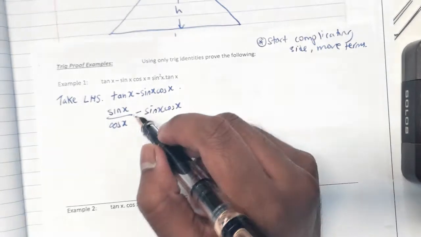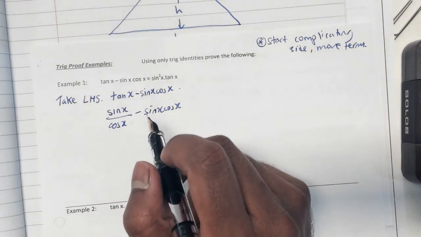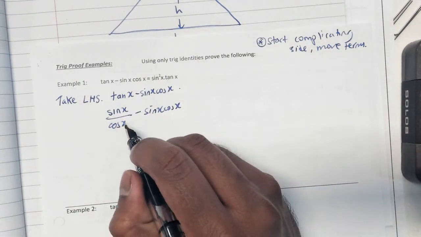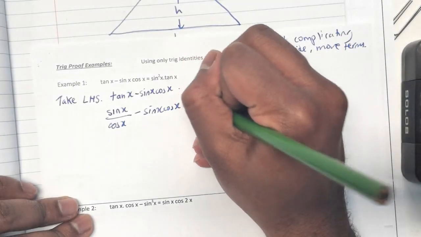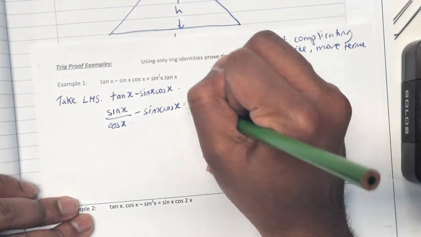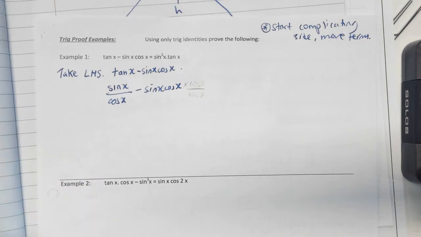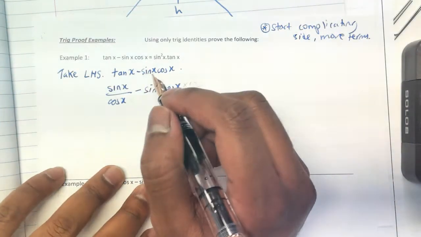Alright, so now we've got a fraction. I don't really like fractions, so I'm going to put the whole thing over the same denominator, which means multiplying this by cos x over cos x. You following?